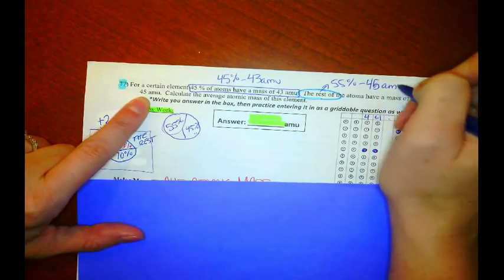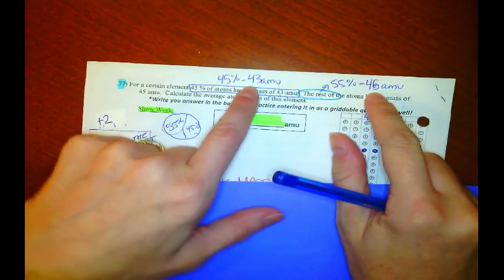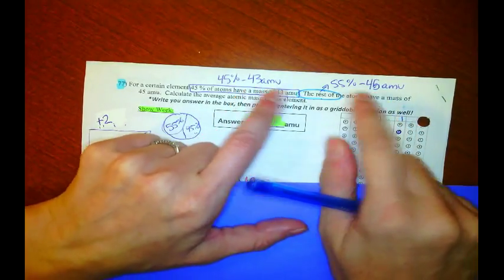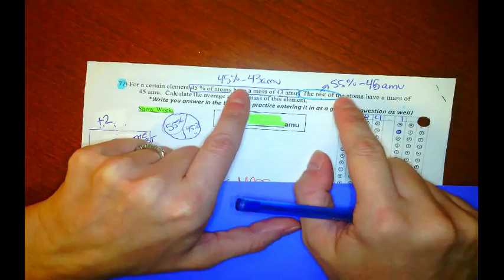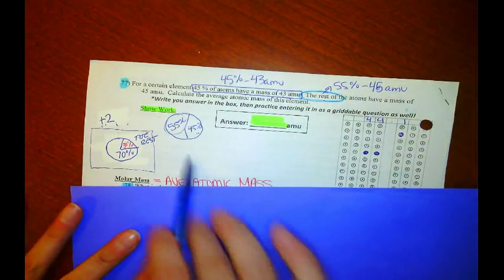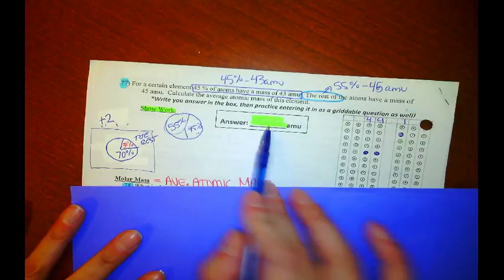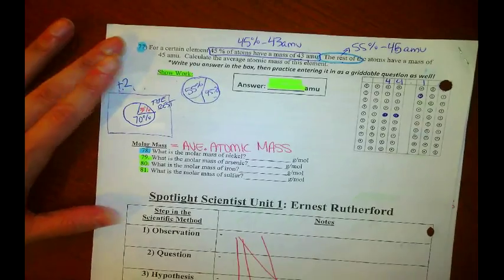So my answer should be between 43 and 45. It's going to be pretty close to the middle, right? Because it's almost 50-50, but just a little bit closer to 45. So make sure you're showing me the work here, giving me your answer, and then bubble it in this way as well. Okay, last one we're going to do together.